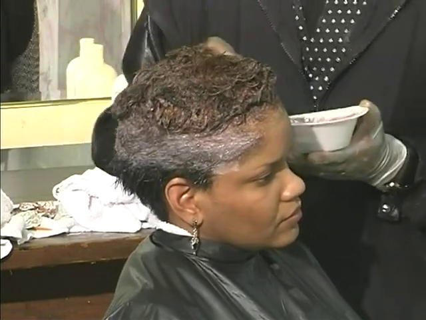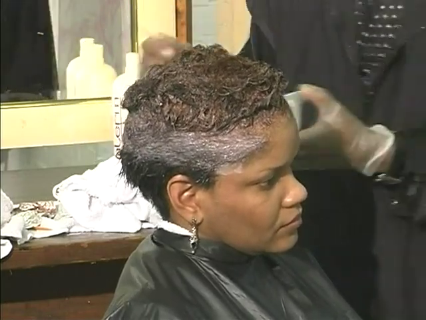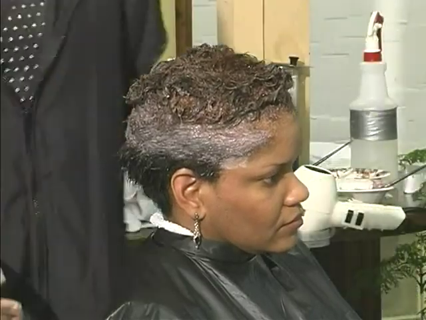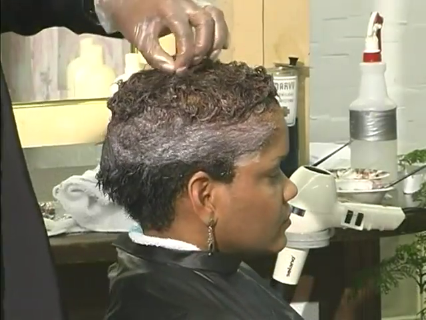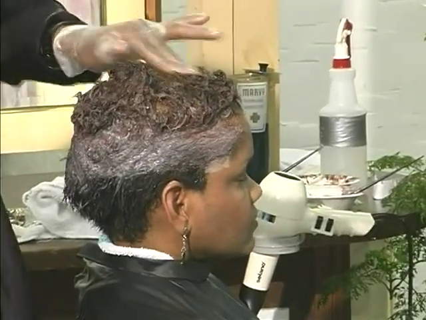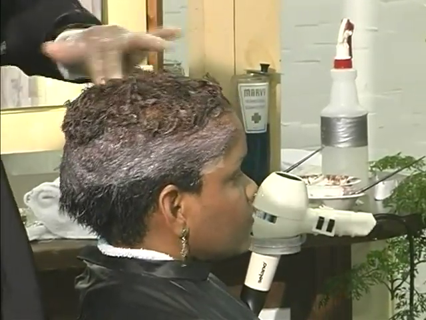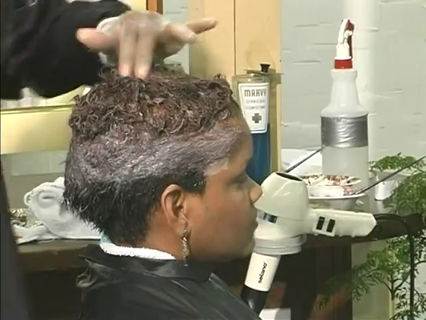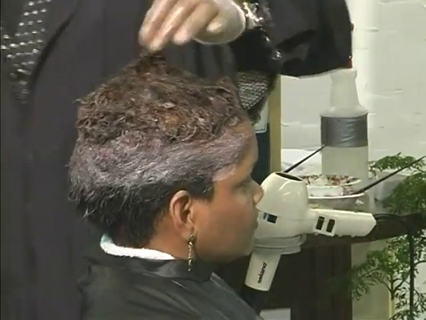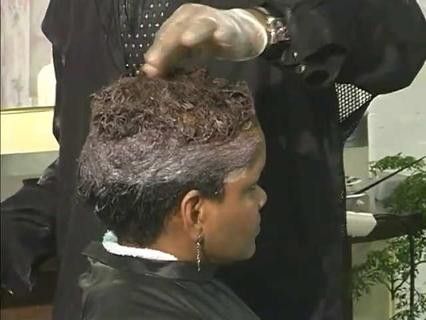Okay. And as you can see, she's doing a beautiful job of lifting in through there. Just about ready. And again, it's important to understand color theory.